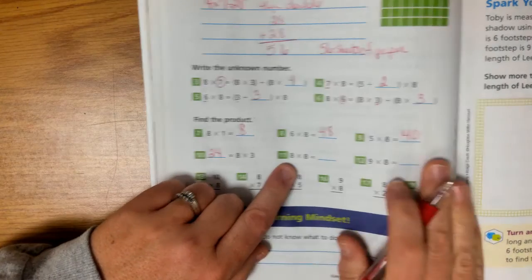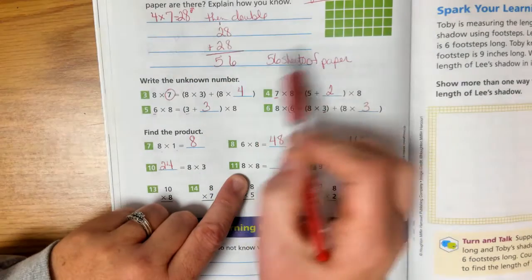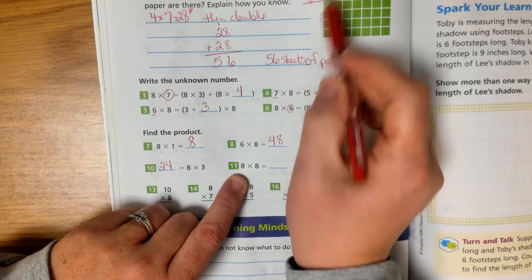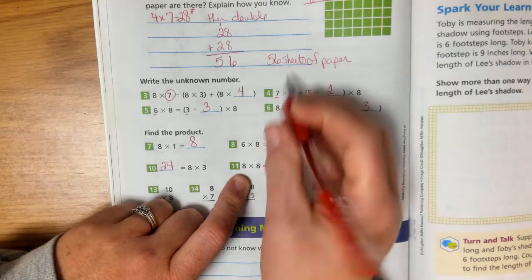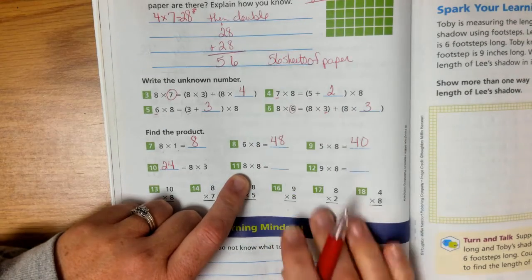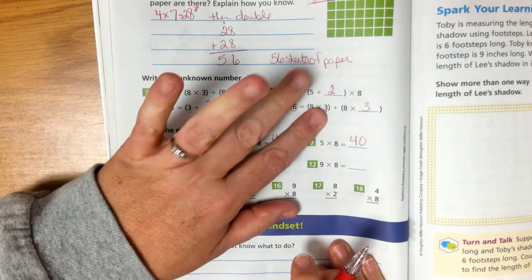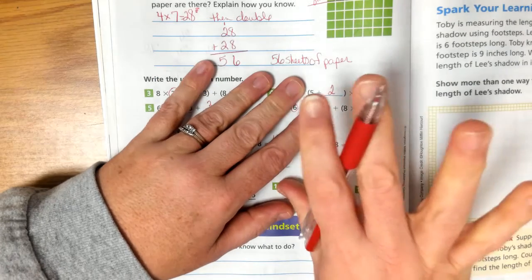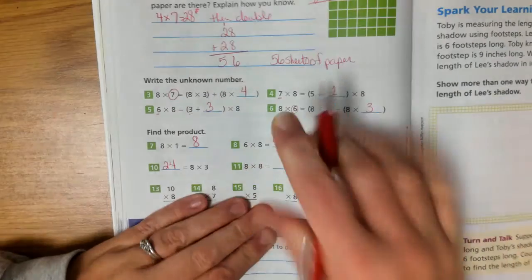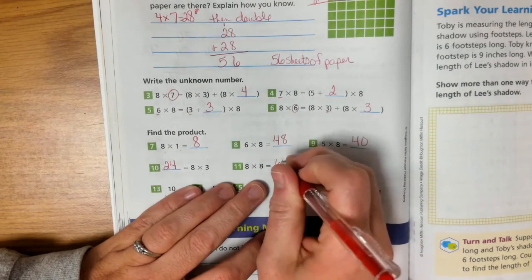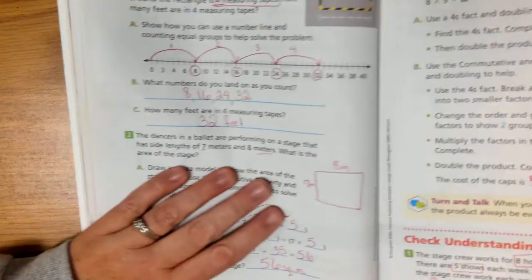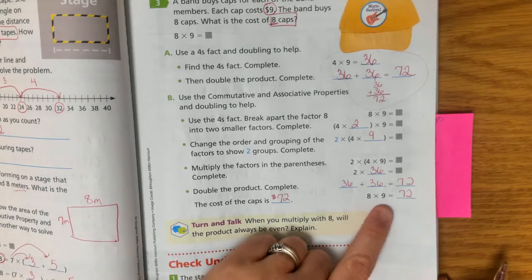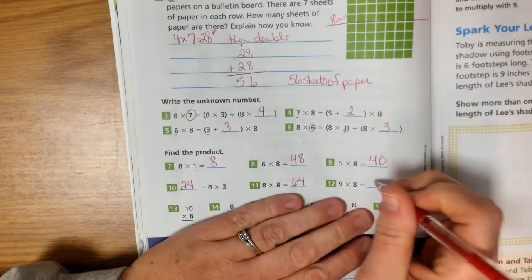8 times 8. Well, we found 8 times 7 up here, right? So we just need to add 8 more to that. So what would be 56 plus 8? 57, 58, 59, 60, 61, 62, 63, 64. So 8 times 8 is 64. And we did find 9 times 8 already. 9 times 8, same as 8 times 9. That would be 72.